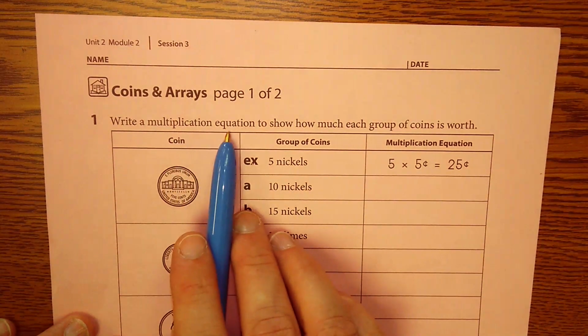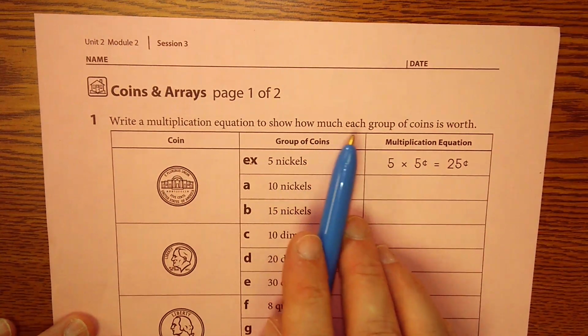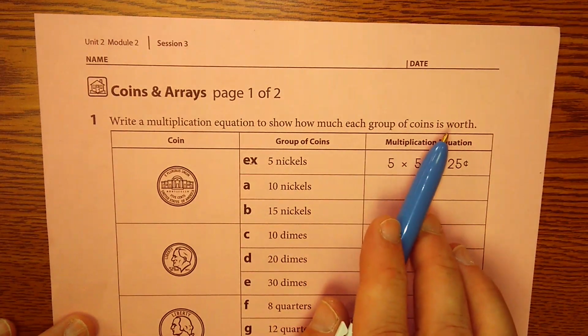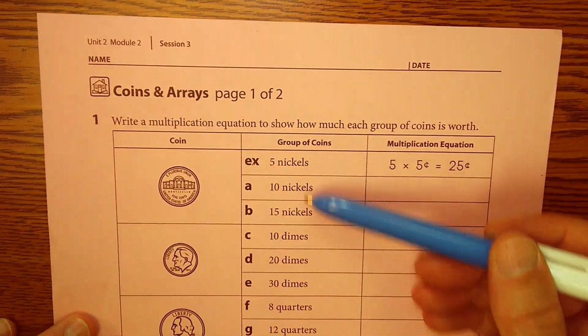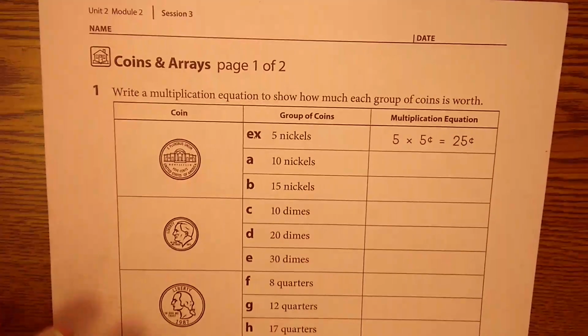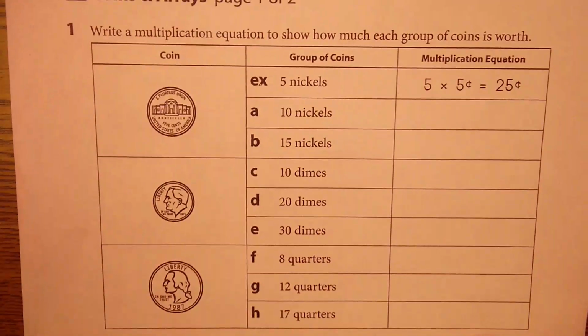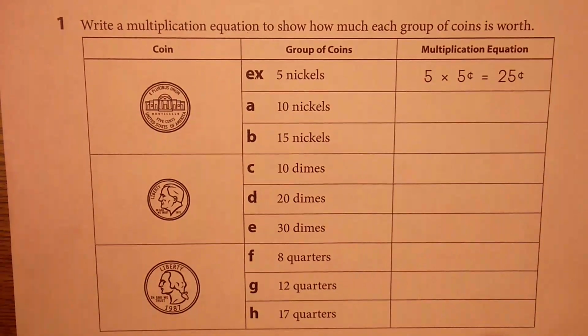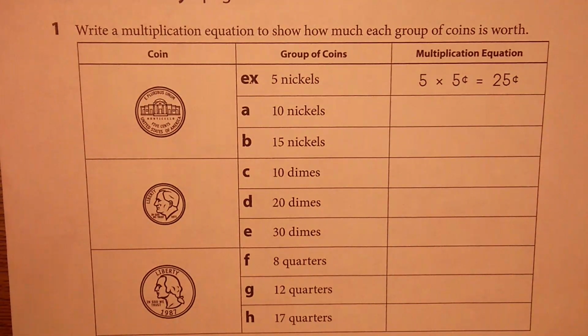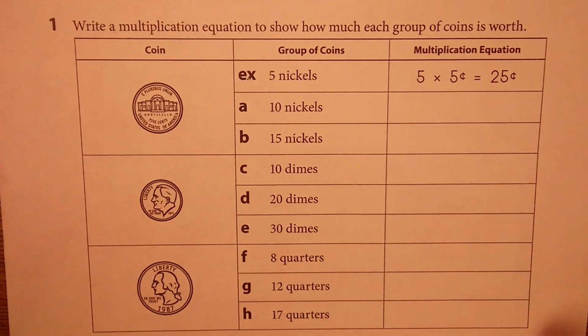We're going to write multiplication equations to show how much each group of coins is worth. We've got different types of coins and different numbers of each. If you are very comfortable with money, maybe you don't need my help for this, and you might pause the video, do it on your own, and then move ahead. But you know what I'm learning is that we've got a lot of people coming to our schools from other countries, which is awesome, and their money isn't the exact same way.